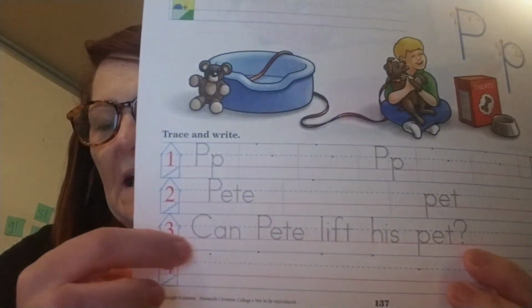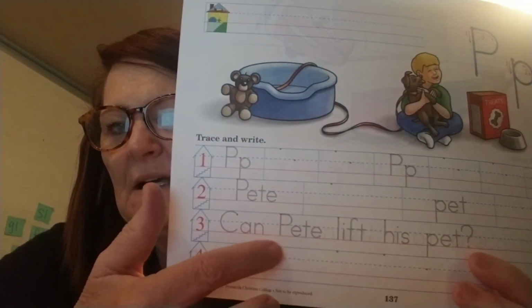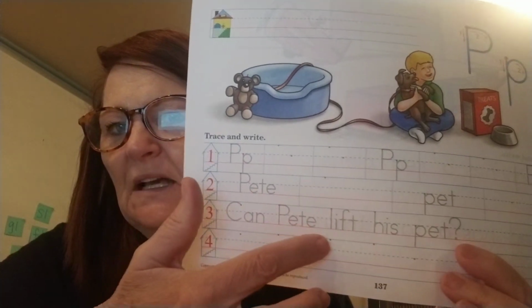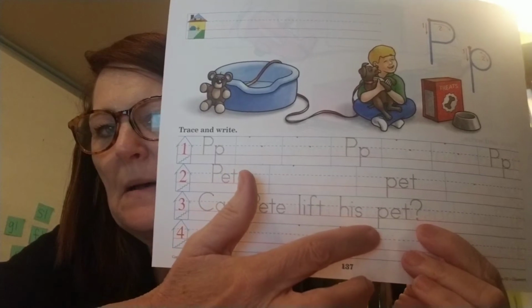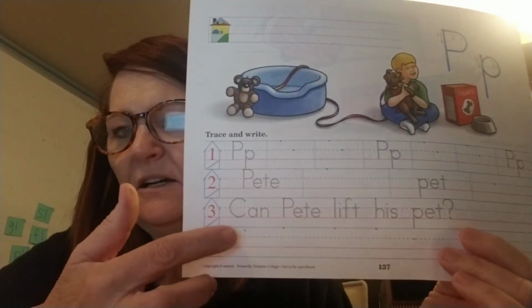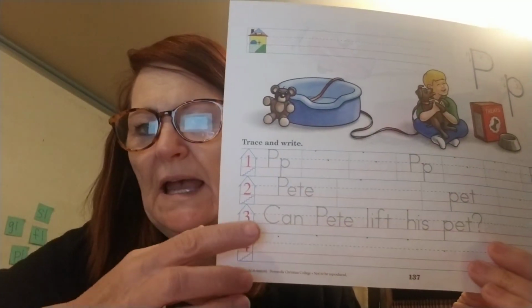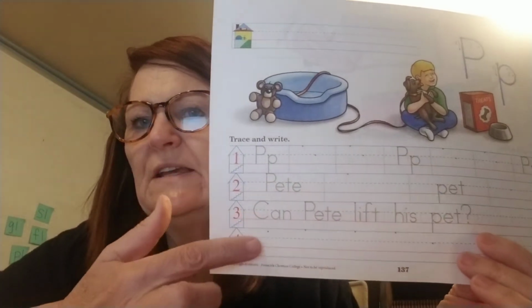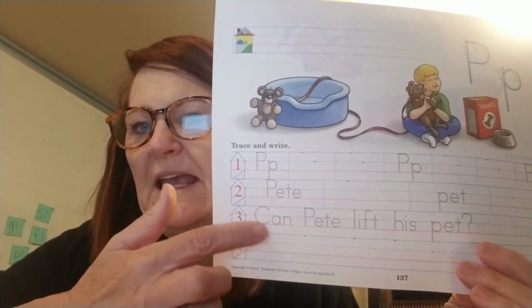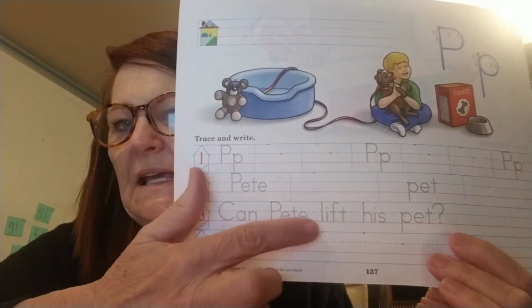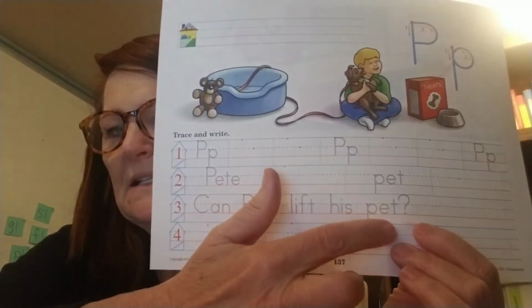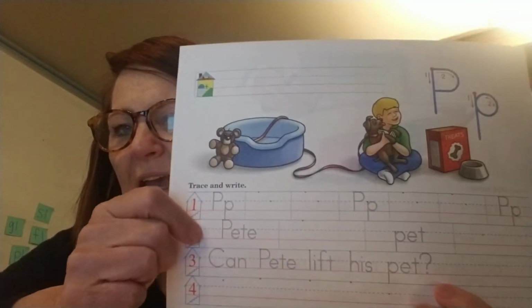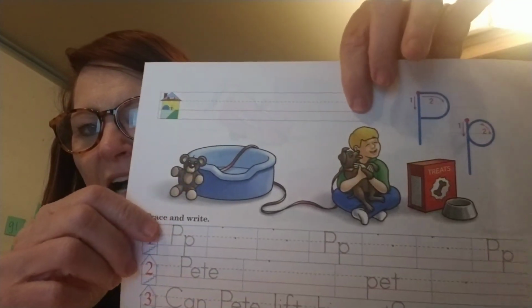Read that with me. Can Pete lift his pet? All right, now if you need to mark them, that's okay, but we want to try to work on these and read them a little faster. Can Pete lift his pet? They're asking us a question. Do you think he can? Look at that picture. I think he can.